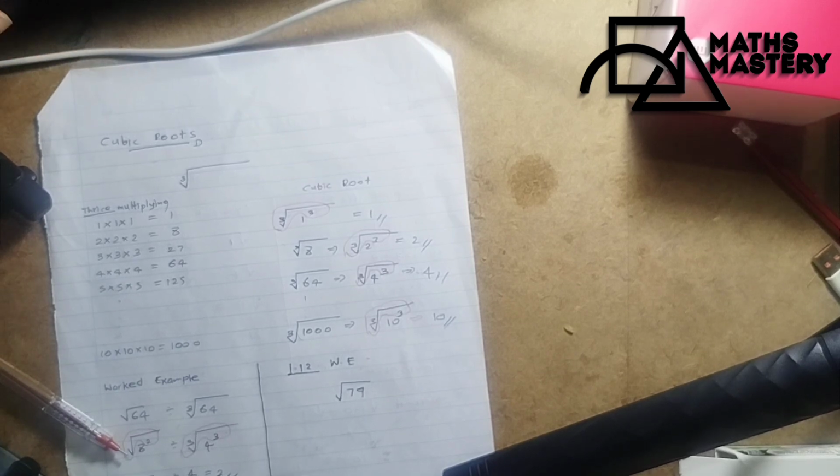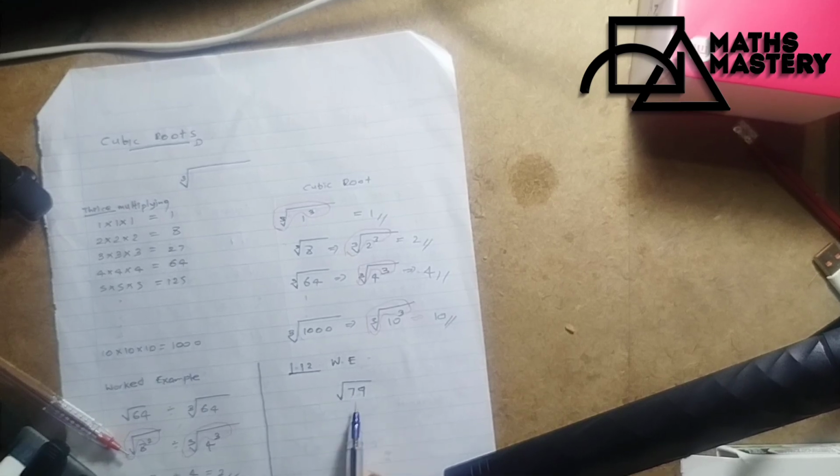How to do this? Now you should find the closest square numbers which are less than 79 and more than 79.